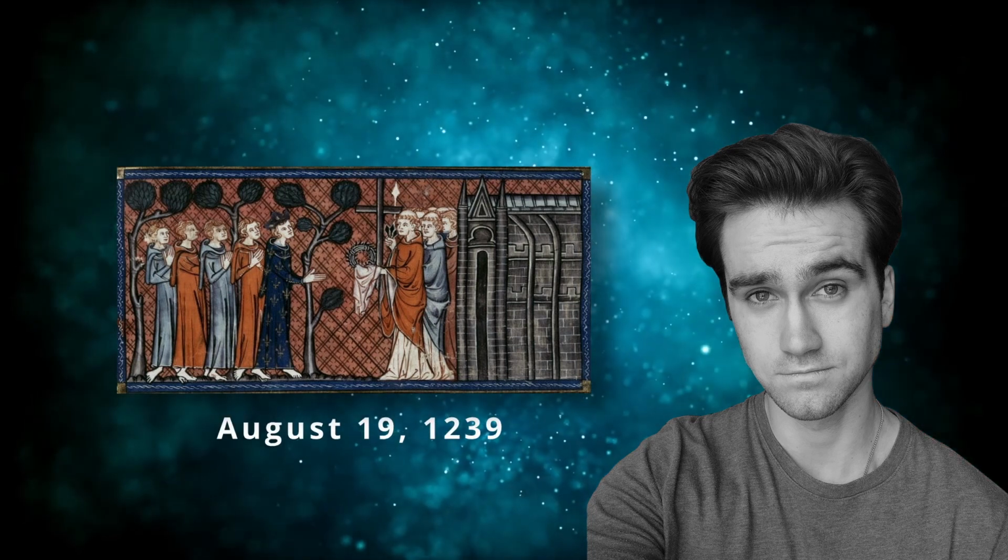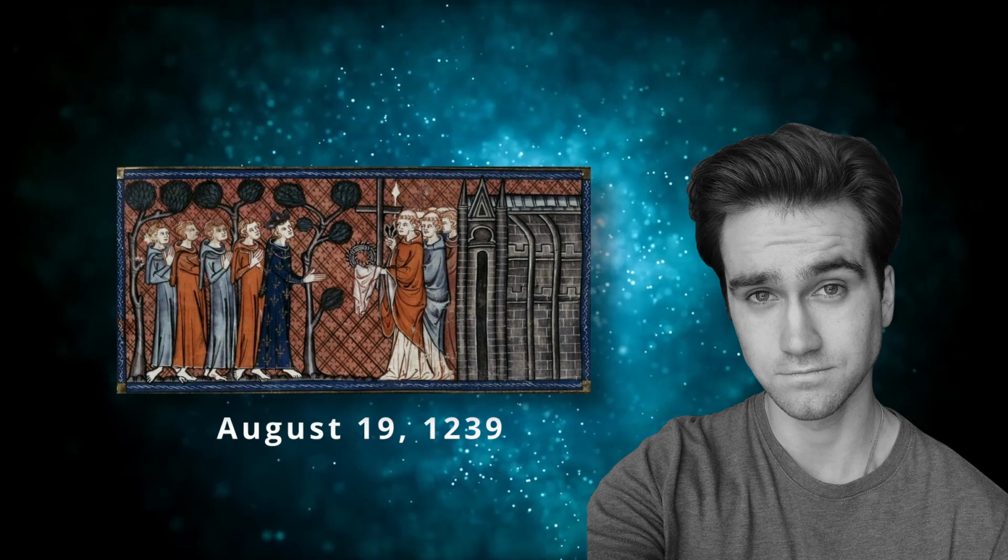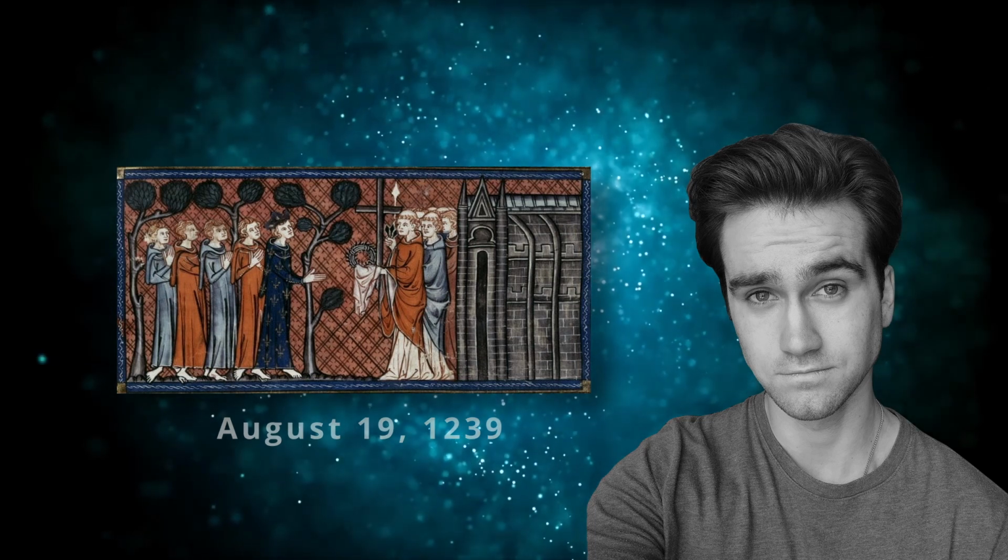So he actually, at one point, when these ceremonies culminate, they have him remove his crown, and he wears only a humble tunic. So he proceeds barefoot. He walks into Paris while carrying the relic, and that's on August 19th, 1239. So then, after walking into the Notre Dame Cathedral, a sermon is given about the relic, and then it's locked away in the royal palace for safekeeping.